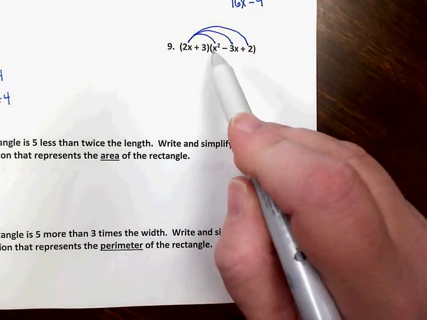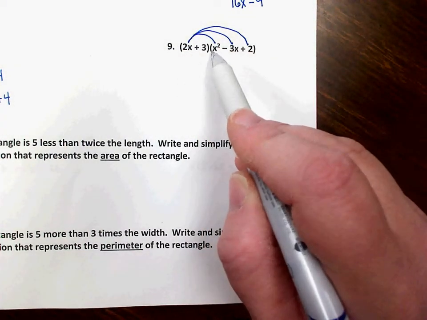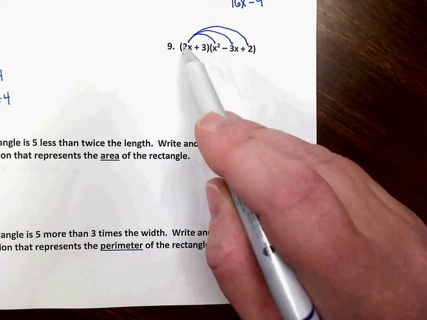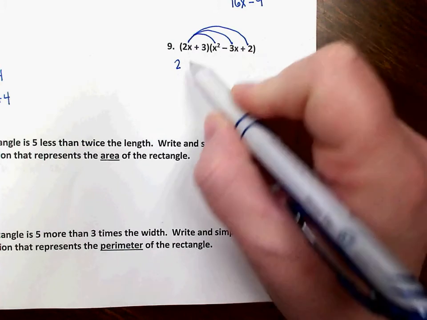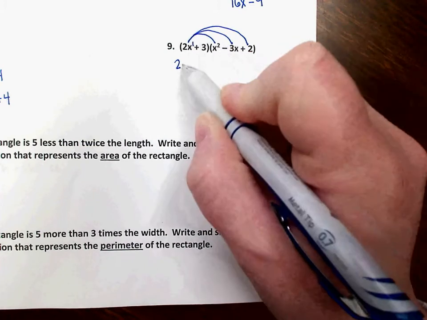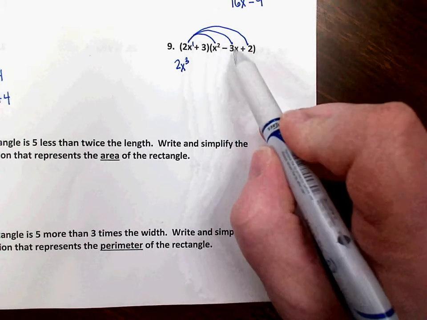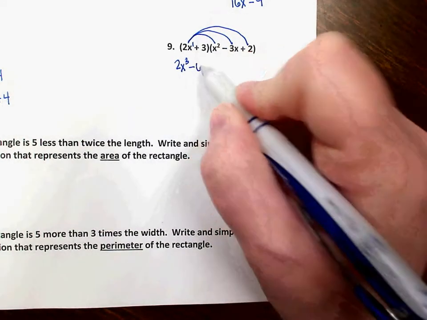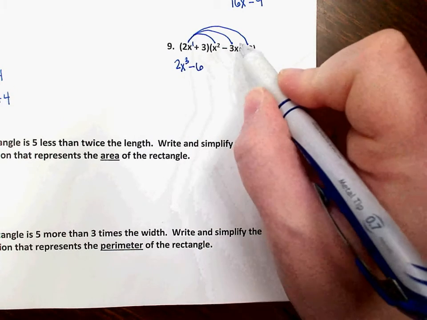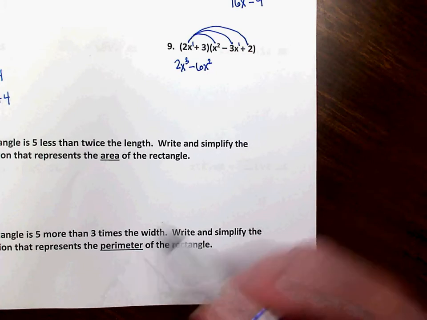So the 2x times x squared, since in front there's not a number, we know it's an understood 1. So 2 times 1 gives me 2. The x times x squared, remember you add those exponents, gives you an x to the 3rd power. Then the 2x times the negative 3x. 2 times negative 3 is negative 6. X to the 1st times x to the 1st becomes x to the 2nd when you add those exponents.